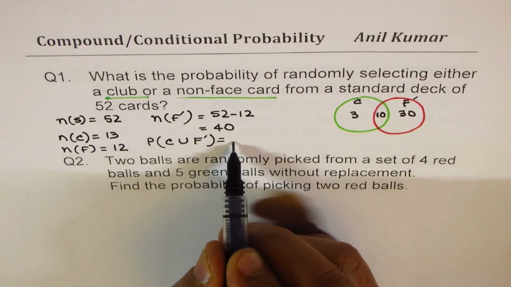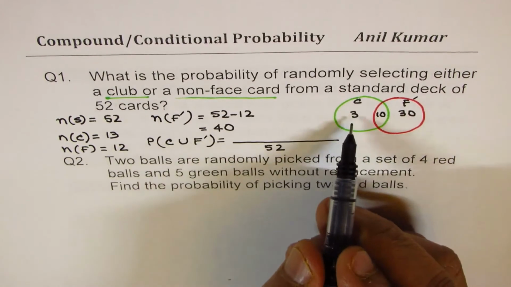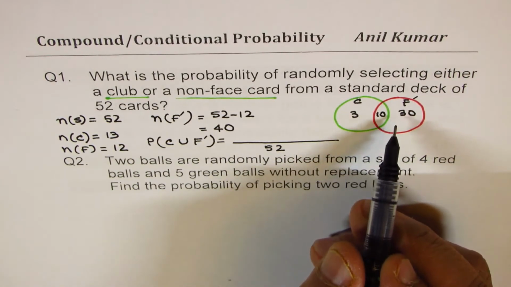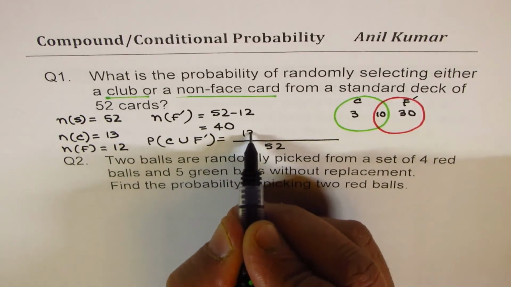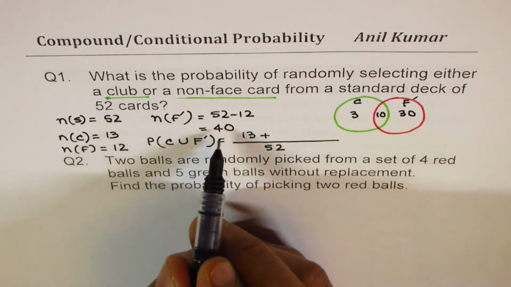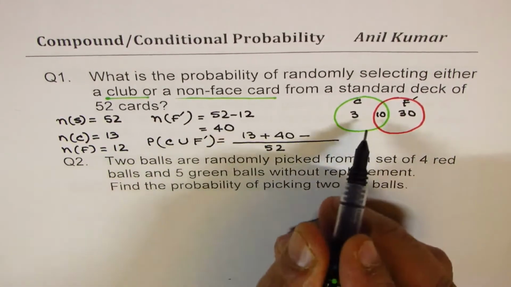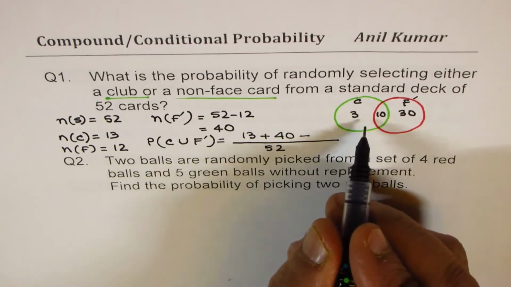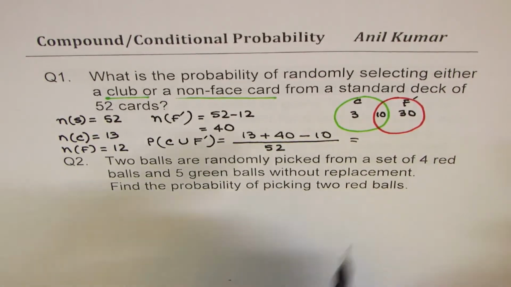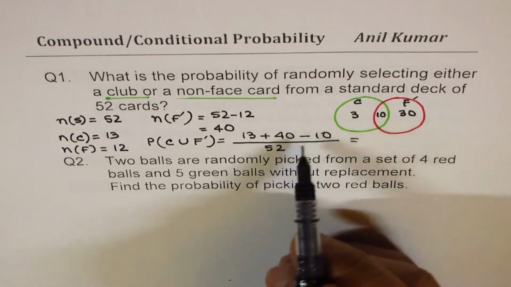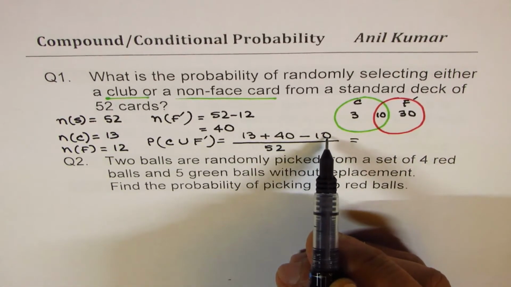So the denominator is going to be 52, the sample space, and the favorable number of cards are number of clubs, which is 13, plus number of non-face cards, which is 40, take away what is common, which is the intersection of these two, which is 10, right? That gives you the result, which we could also count from here. So we have 43, and that also gives you the same result.